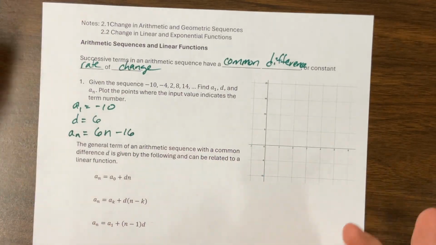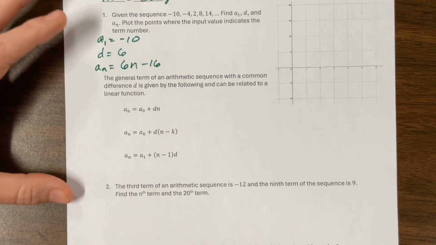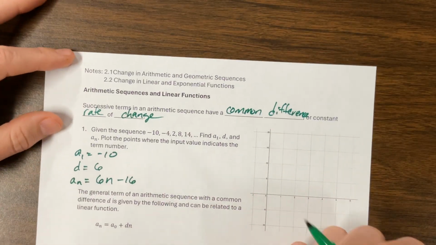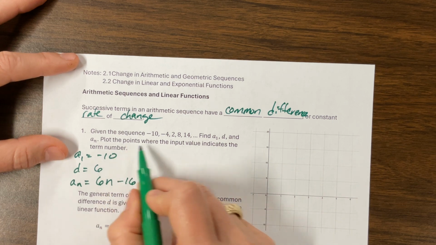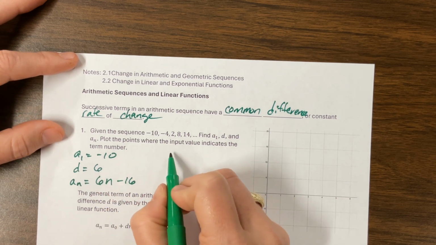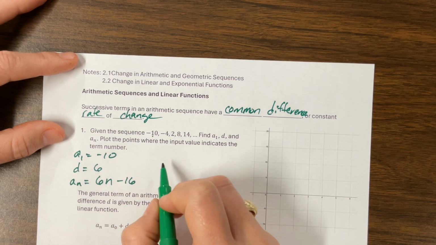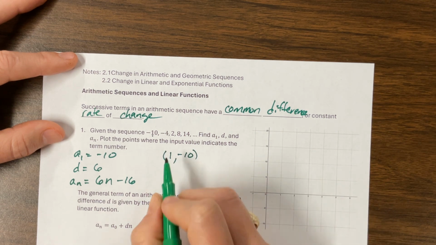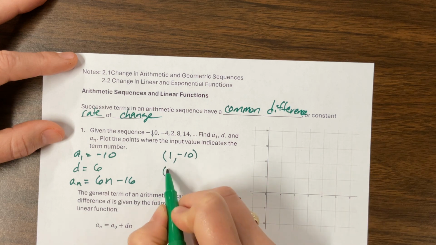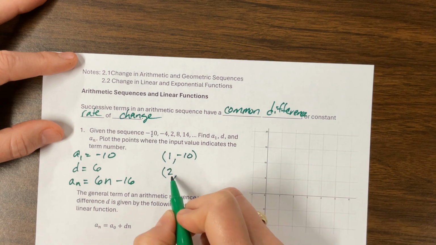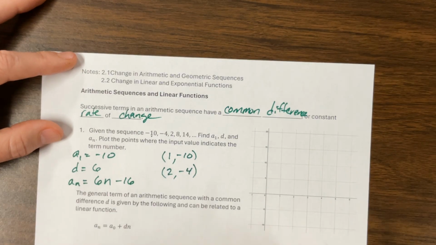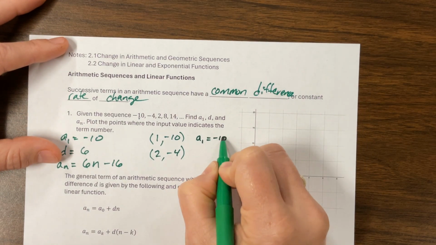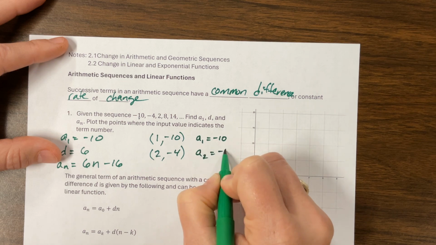Now I have formulas right here that are helpful to work with, but I hadn't quite taught them yet. What we notice is this -10 can be described as having an input value of 1 and an output value of -10. This is the first term of our sequence. The second term would have an input value of 2 and an output value of -4. Or we could say a sub 1 equals -10, and a sub 2 equals -4.